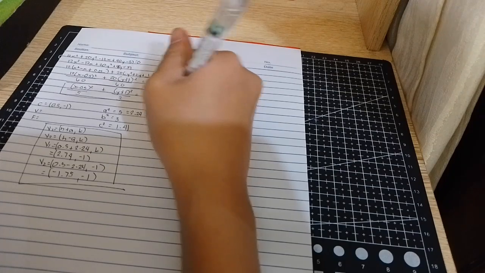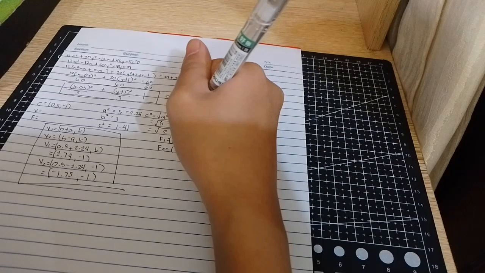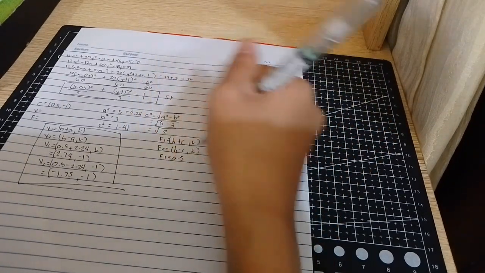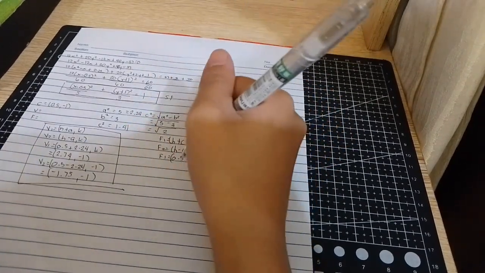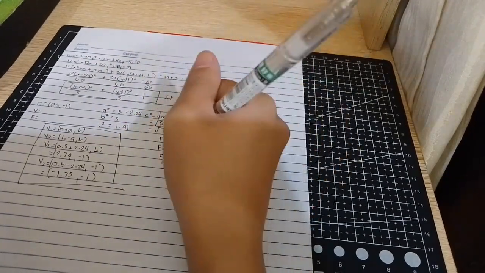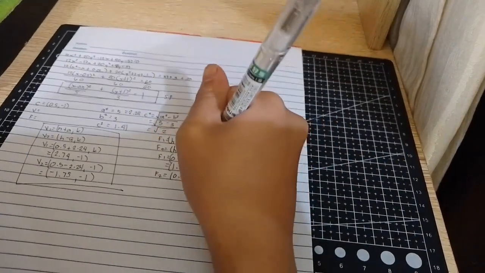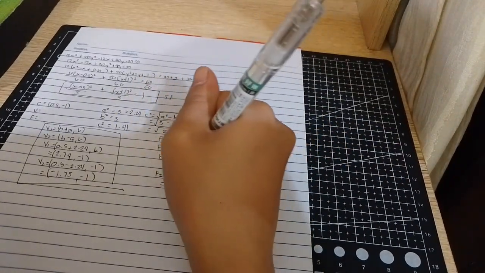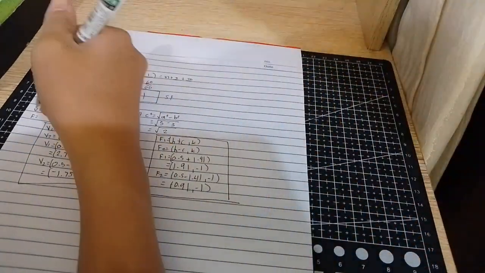Then for foci, we have the formula F1, H plus C, and K. Then for F2, we have H minus C and K. So to solve for F1, we have 0.5 plus 1.41, so we have 1.91 and negative 1. Then for F2, we have 0.5 minus 1.41 and negative 1. Then we have now negative 0.91 and negative 1. So here are foci.